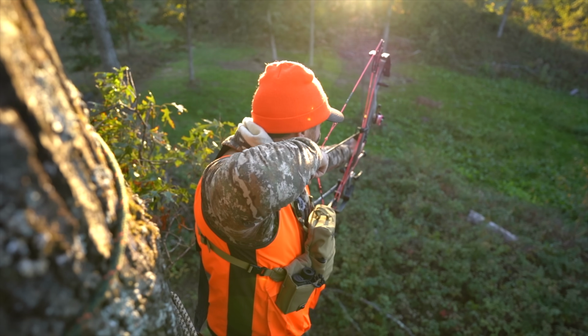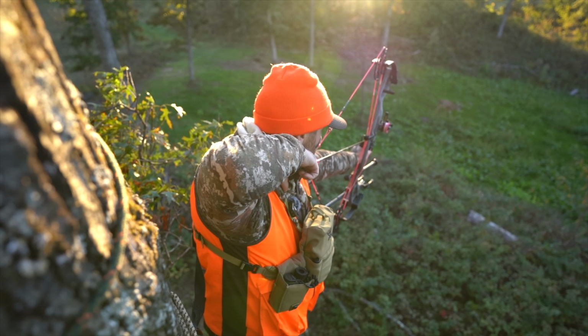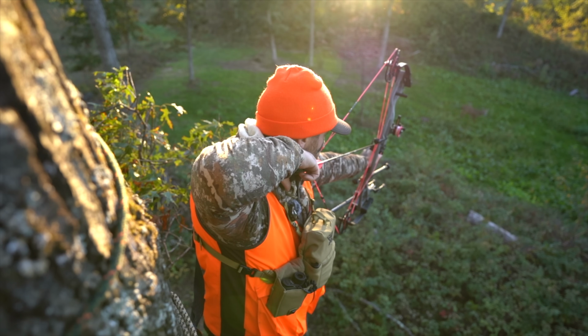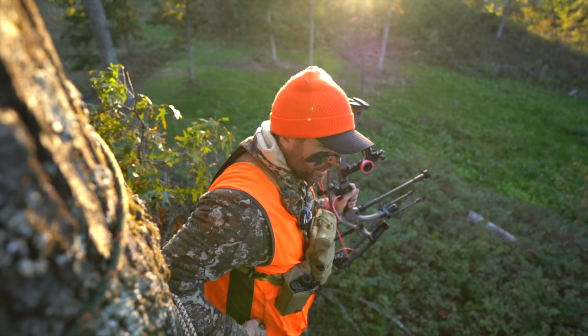Your access is almost the most important topic in my mind, especially early season and hunting over food, because if the deer are alerted to you hunting them on a food source, all of a sudden you go from seeing 20 deer to 12 deer down to no deer, and then everything's at night because they're onto you. I learned the hard way that in my youth, just not knowing what I was doing.